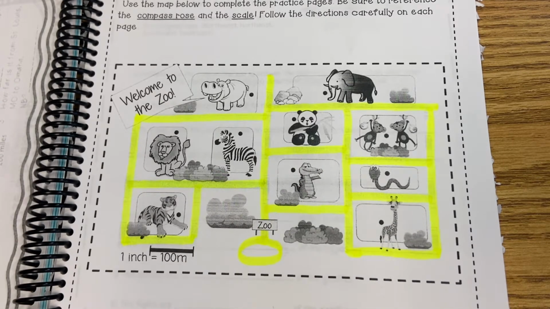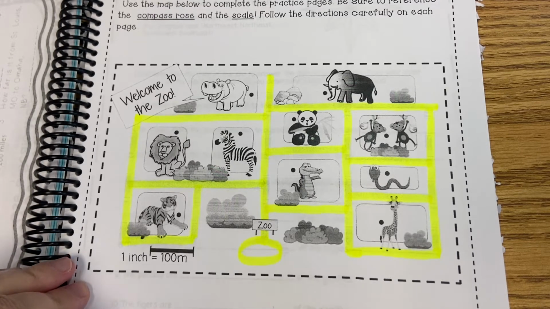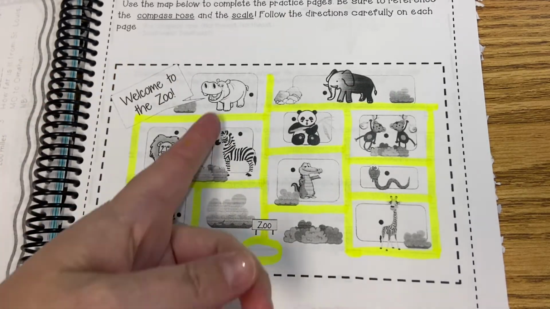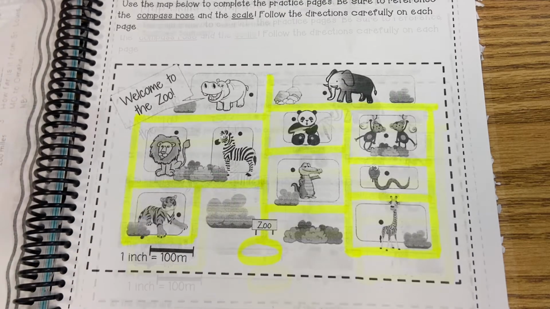It did not print well, so sorry about that. Can we separate the lion and the zebra? There's not a path between there. No, don't separate them. There is a separation. You can see there's a fence, but there's not a walking path. We're only highlighting the walking paths.